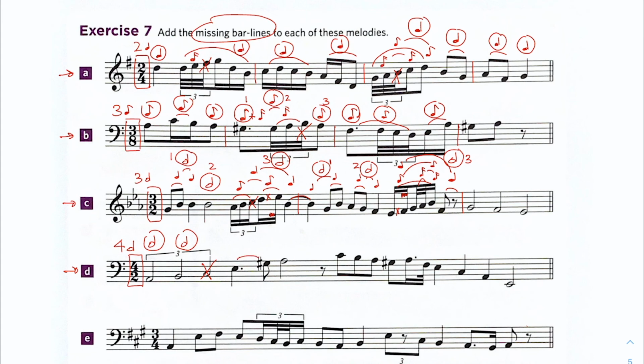The dotted crotchet together with the quaver make another minim. So that's number 3. And this one is a minim. So 4 minims. Bar line. These 2 quavers make 1 crotchet. These 2 make another crotchet. And so this would be the first minim.